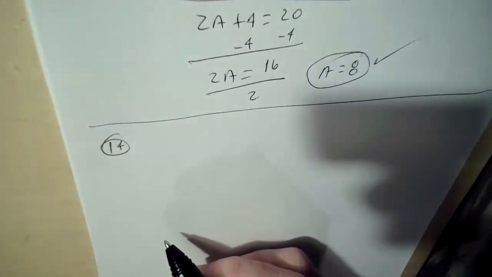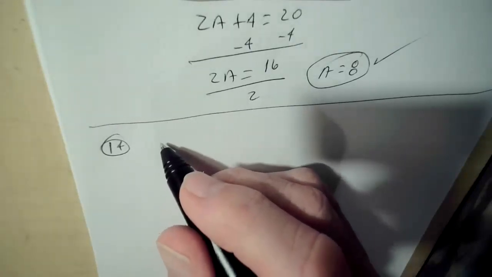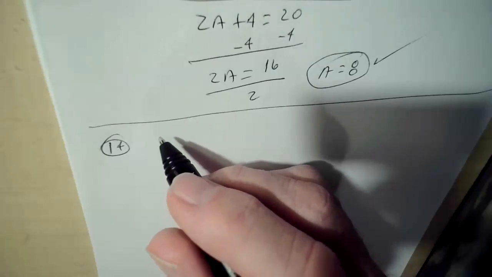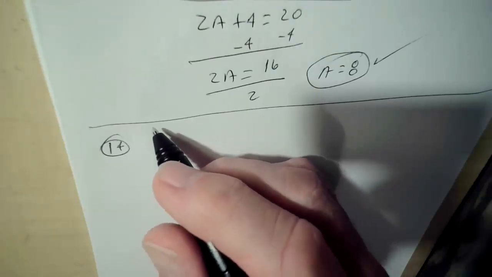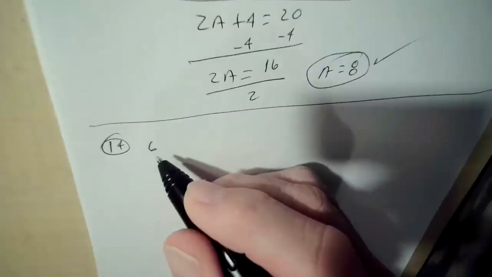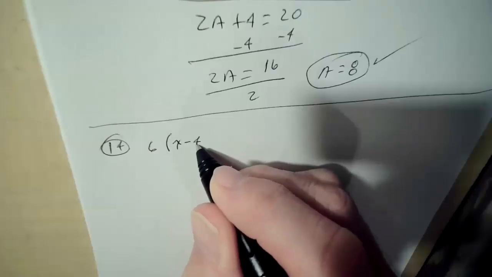14. Solve for the given variable. Same stuff, just a little bit longer is all. These problems don't get much more difficult. They just get longer. So just take them one step at a time.